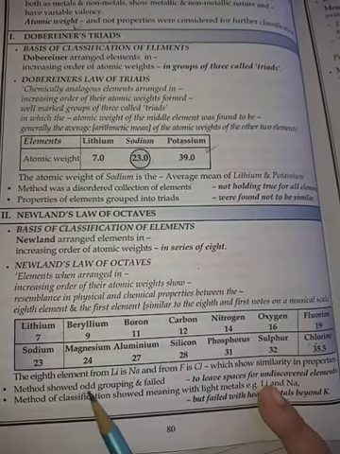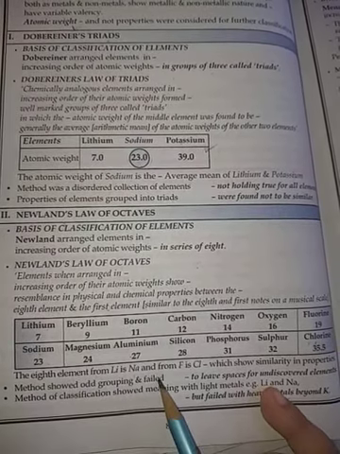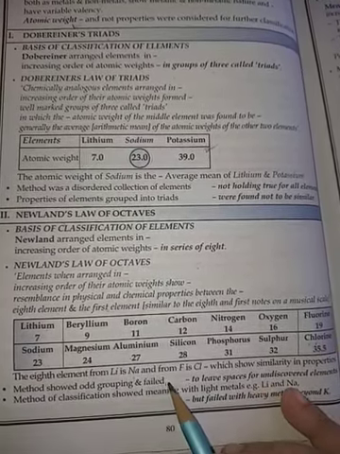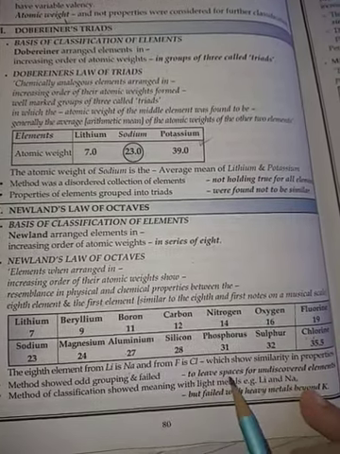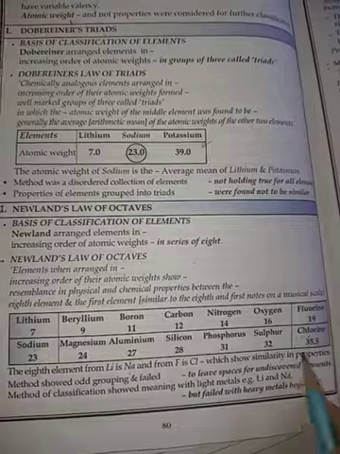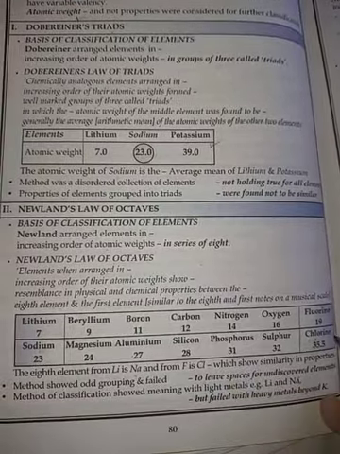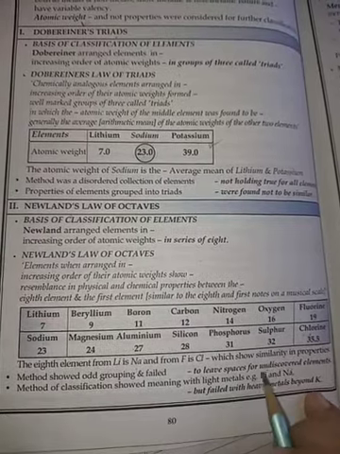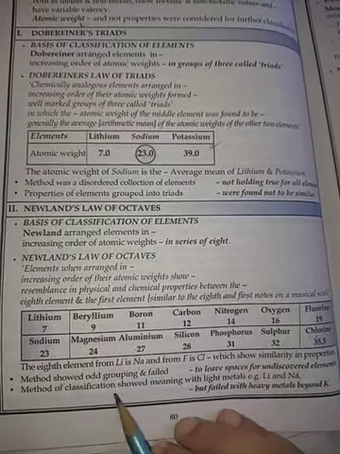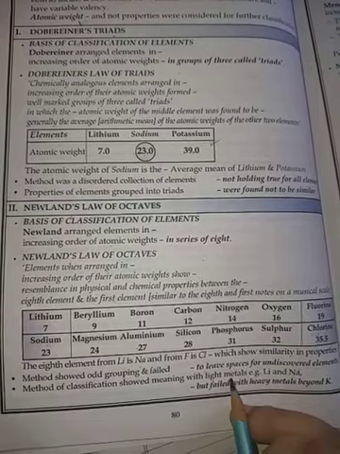Now this method showed odd grouping and failed. The grouping was not proper for all the elements, and no spaces were left for undiscovered elements. If any element was undiscovered, there were no places for it. The method of classification worked with the light elements only.